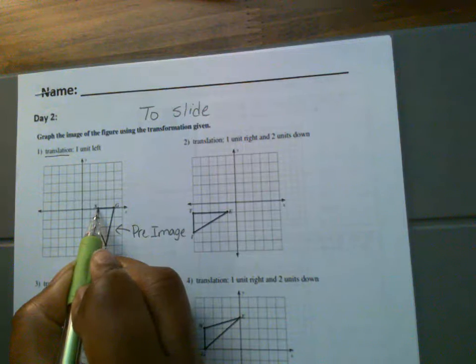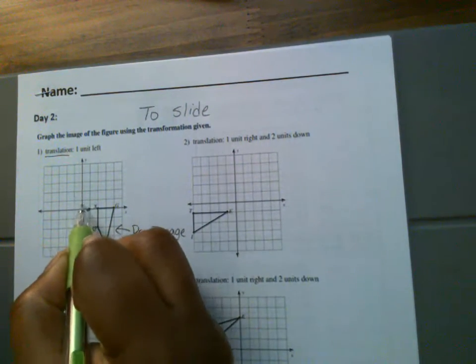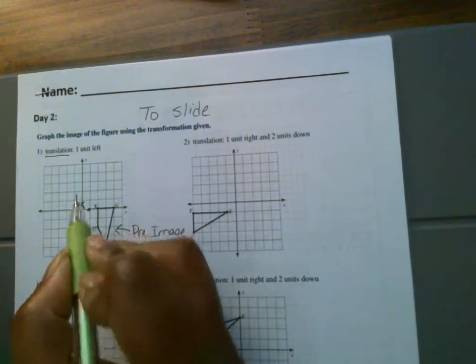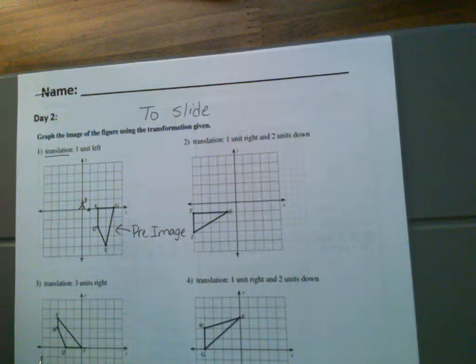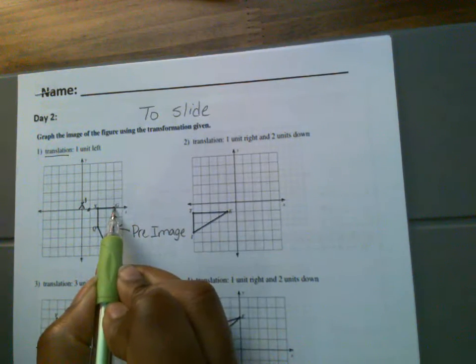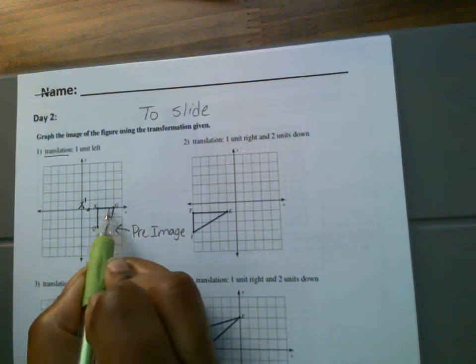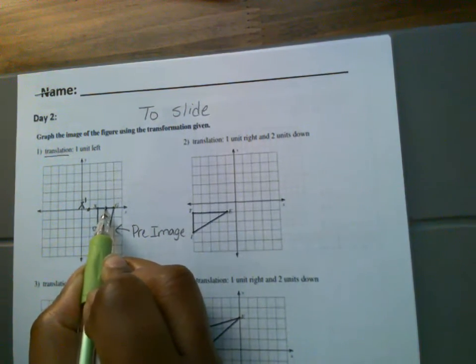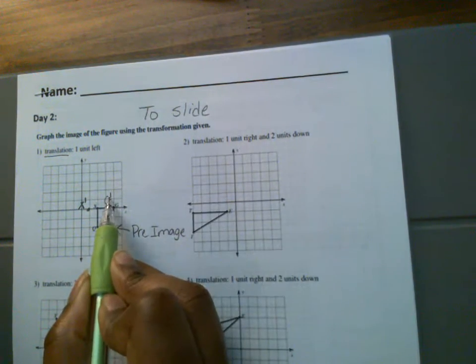I'm going to start with this X. I'm going to move it 1 time to the left. So my new location for X will be here. Since X moved 1 time, I'm going to put 1 tick mark here. Now I'm going to move G. I'm going to move G 1 time to the left. So the new location for G is going to be right here. Since G only moved 1 time, I'm going to put 1 tick mark here.